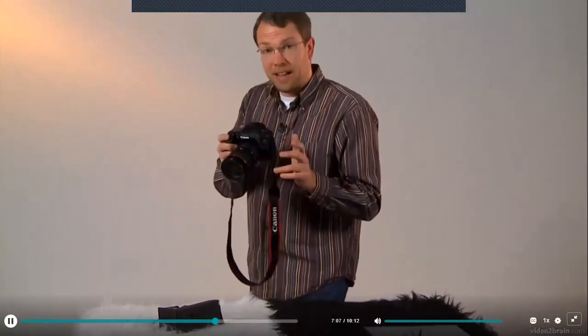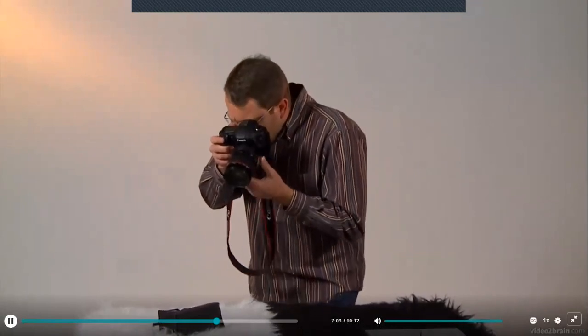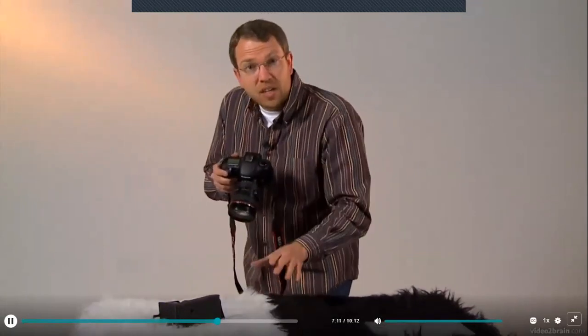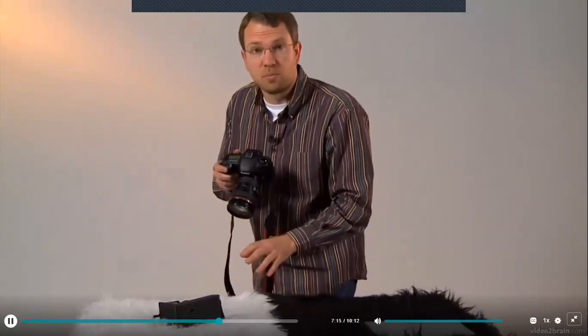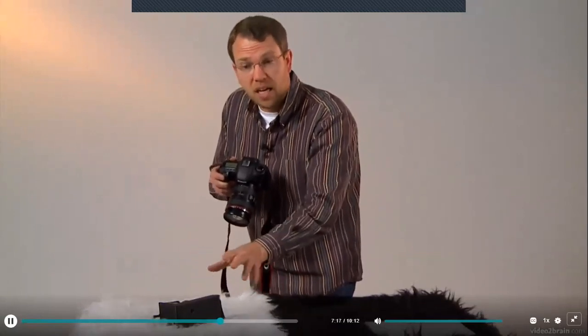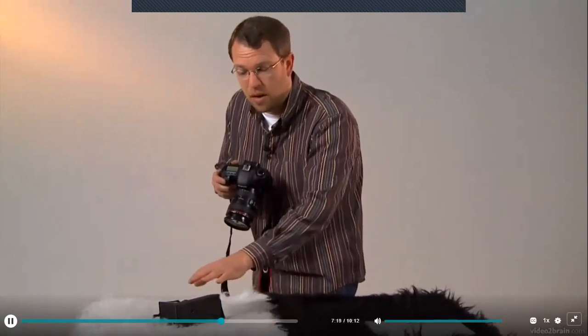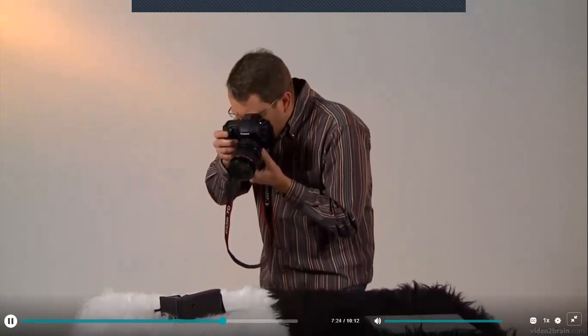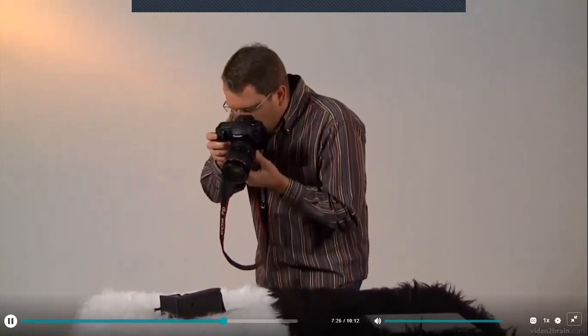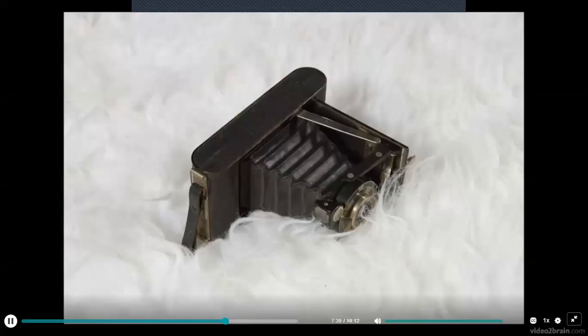I'll switch to my evaluative metering mode. Now in this case, remember, I'm metering the entire scene, and the camera is trying to make an intelligent decision about a proper exposure. So even though I have a very high contrast scene, a relatively light background, and a relatively dark subject, the camera should be able to do a pretty good job here. And sure enough, I have maybe a tiny bit of detail blown out, but not too much at all. It's looking pretty good overall, and the camera looks fabulous.